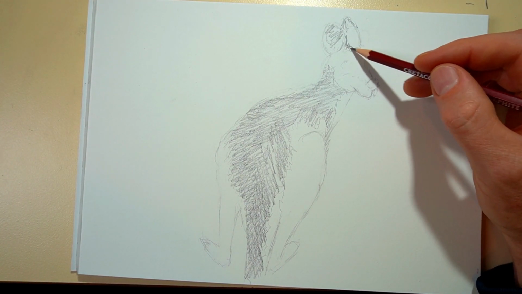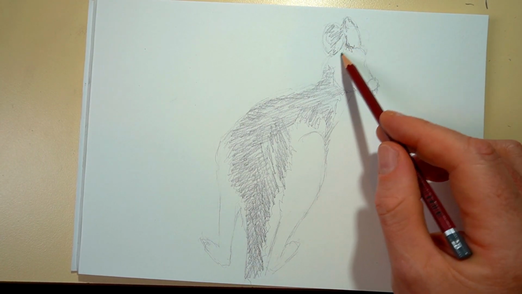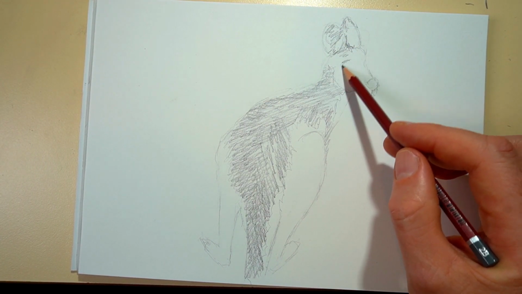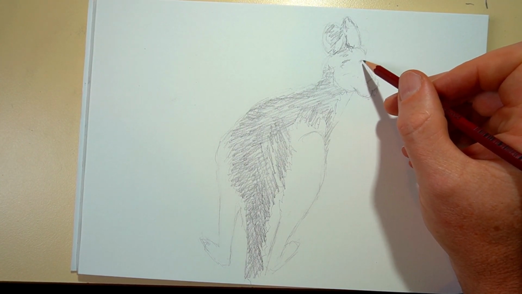The time has come to draw in the eyes. For this drawing, just draw in simple circles and keep going around a few times to darken them. The main thing is that they are basically level in the head.